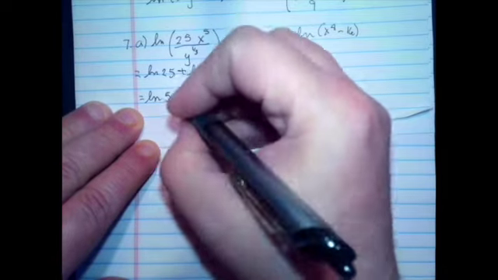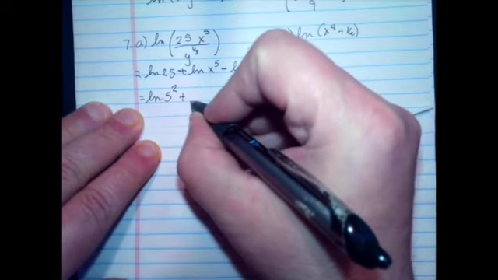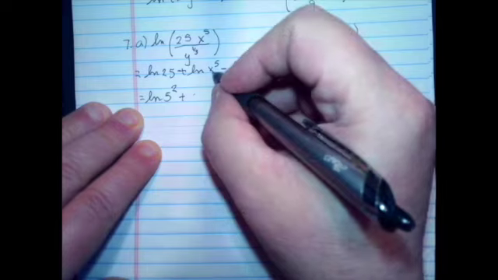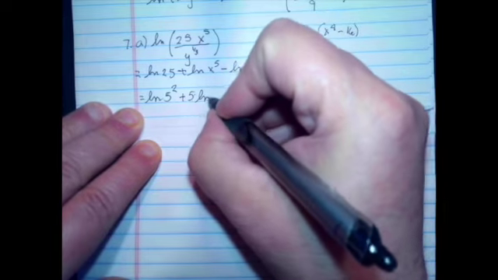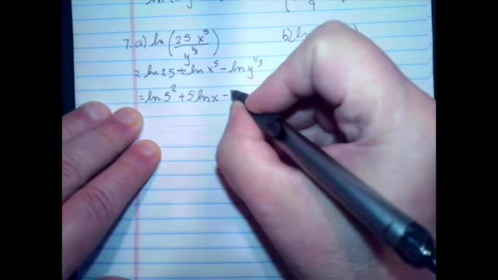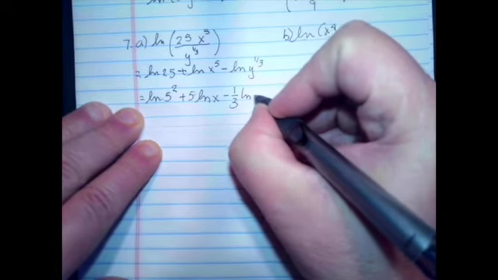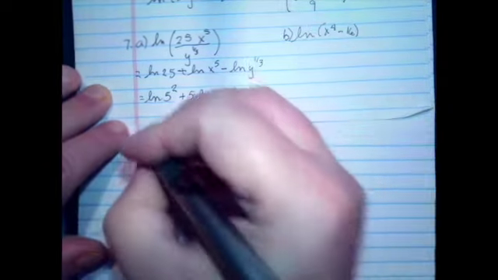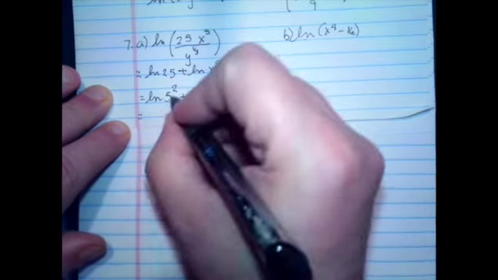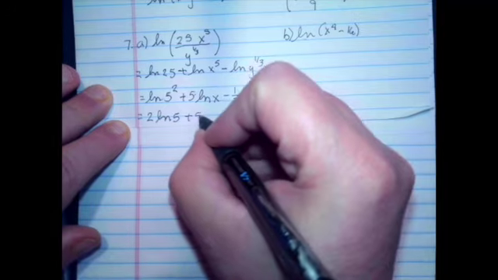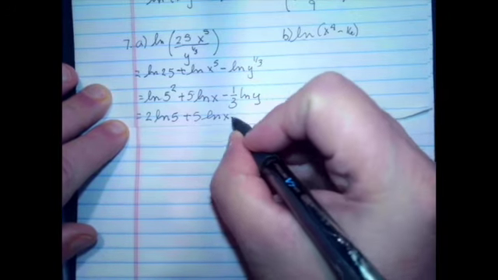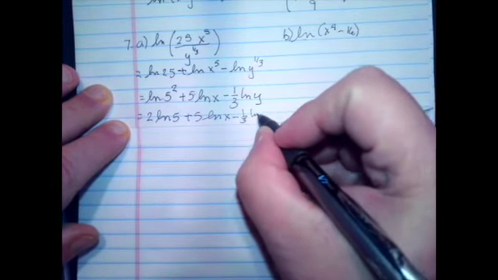If you like, you can rewrite 25 as 5 squared. We'll rewrite natural log of x to the fifth as 5 times the natural log of x. And then here we'll write minus 1/3 times the natural log of y. And then we can rewrite this again as 2 natural log of 5 plus 5 natural log of x minus 1/3 natural log of y.